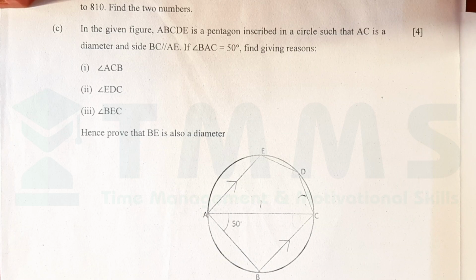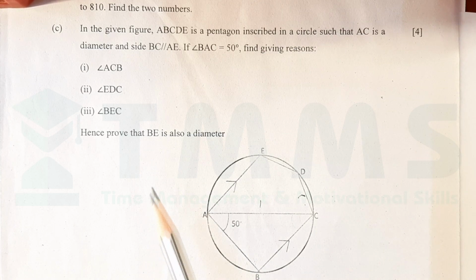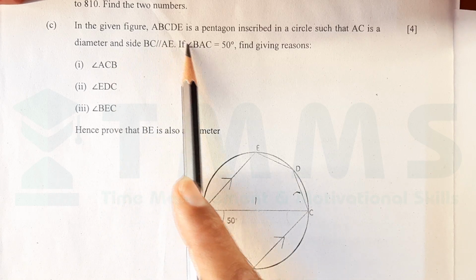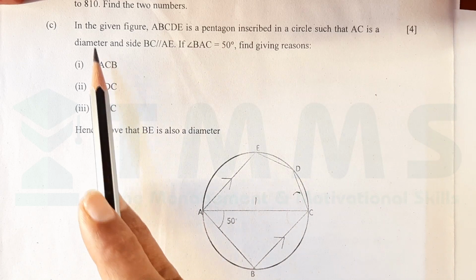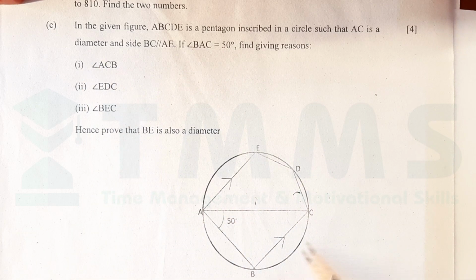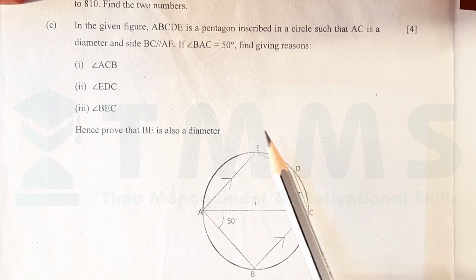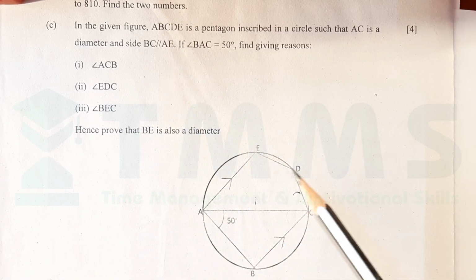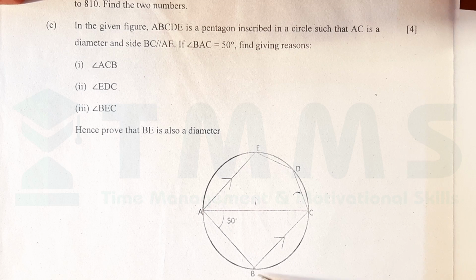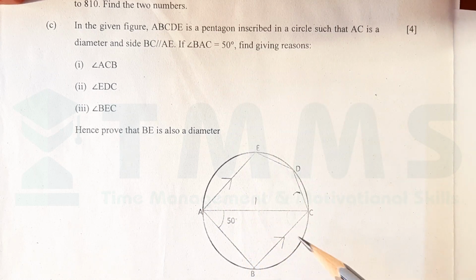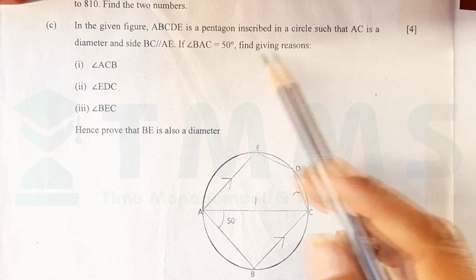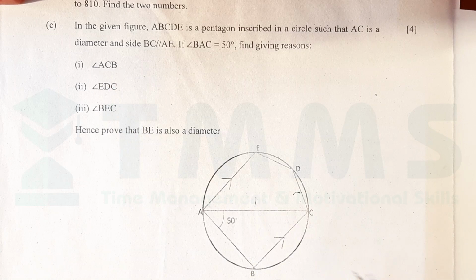This again is from 2019 question paper. In the figure, ABCDE is the pentagon inscribed in a circle such that AC is the diameter. Can you see that? ABCDE and AC is the diameter. Side BC is parallel to AE. BC is parallel to AE and angle BAC is 50 degrees.